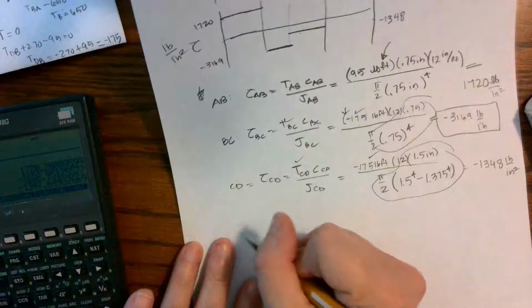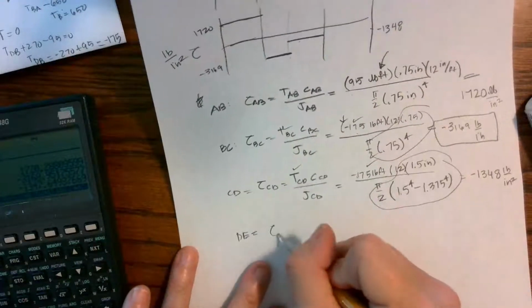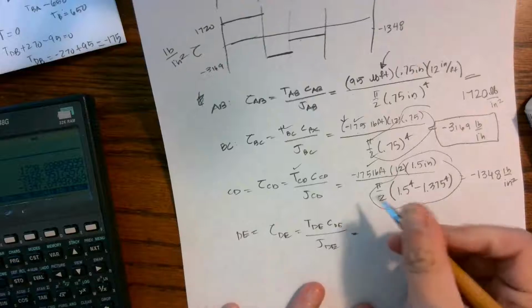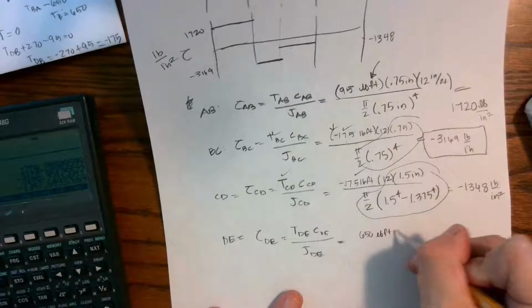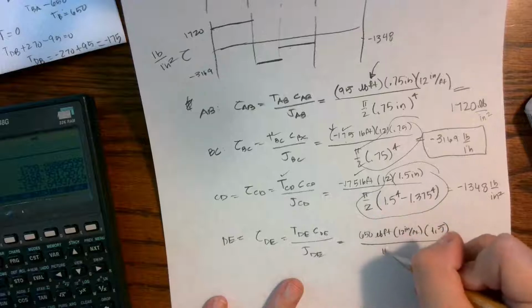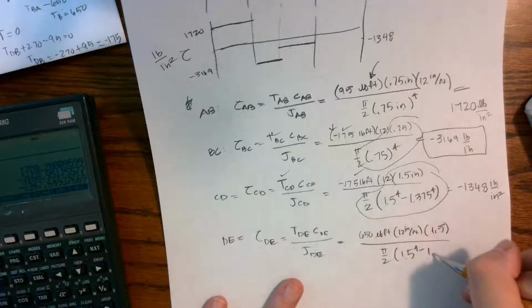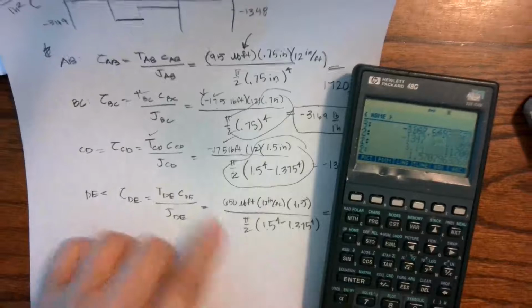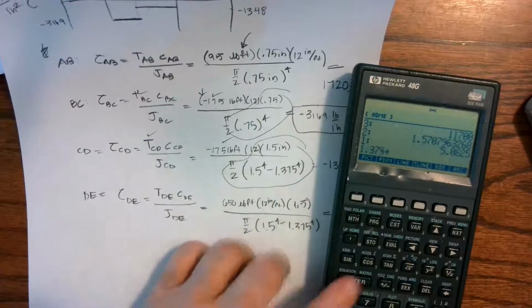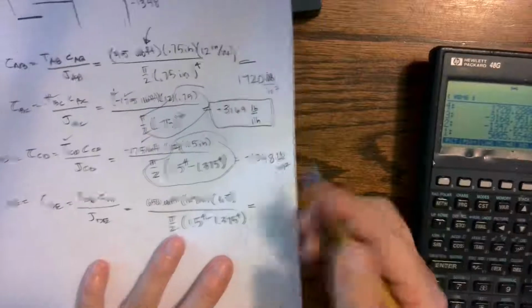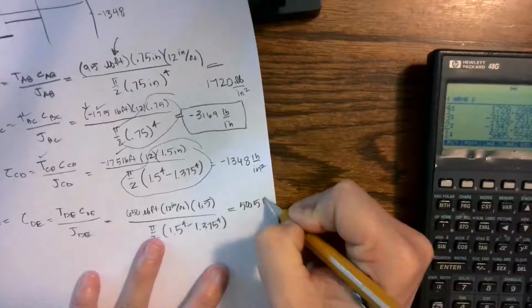And then I do the same thing from D to E. Shear stress from D to E equals torque from D to E, C from D to E, J from D to E. And I can go back to my torque diagram. I have 650 pound-feet times 12 inches per foot times that outer radius was 1.5, pi over 2, 1.5 to the fourth minus 1.375 to the fourth equals 650, 12 times 1.5 times pi as a number 2 divided by 1.5 to the fourth, 1.375 to the fourth minus times divided by. And I get 5,005 pound per inch squared.